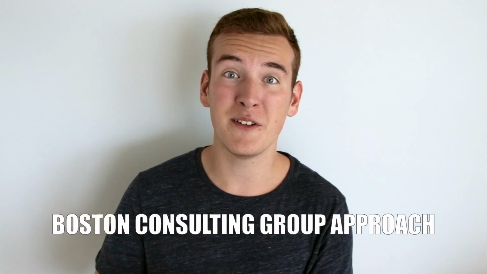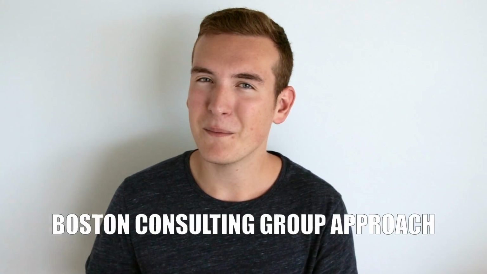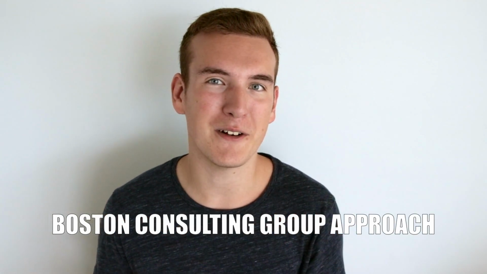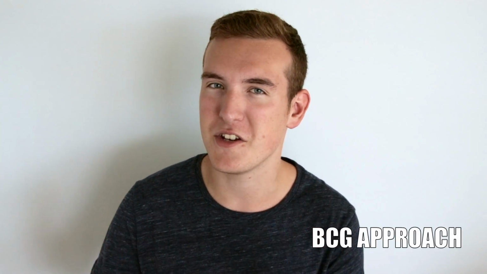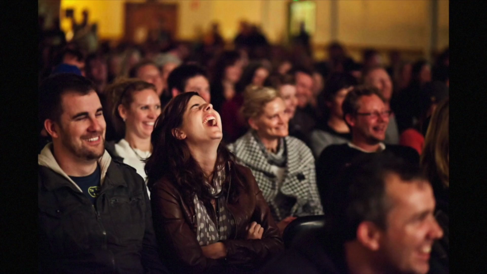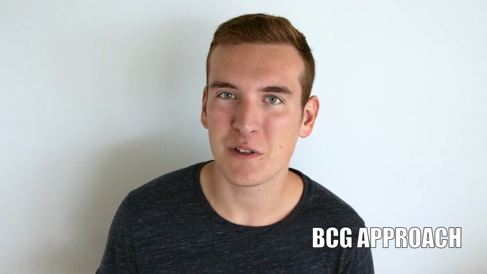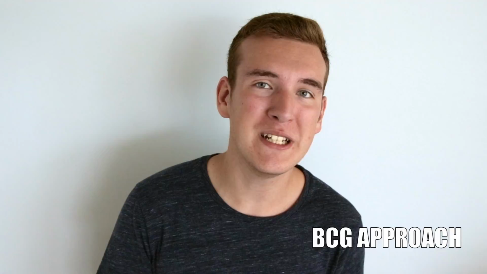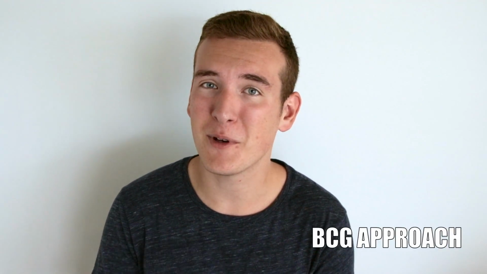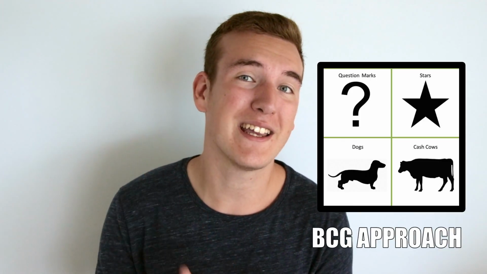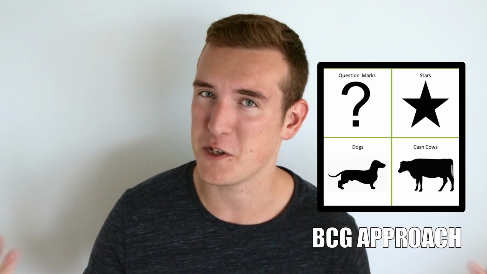A much better way, a tried and tested method, is to follow what is called the Boston Consulting Group approach. But since consultants charge by the hour, most people just call it the BCG approach. The BCG approach says that you should divide all companies into 4 categories and give them a rating of either a star, a cash cow, a dog, or a question mark.